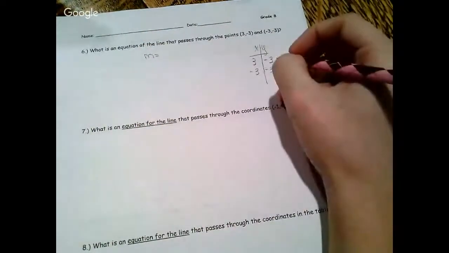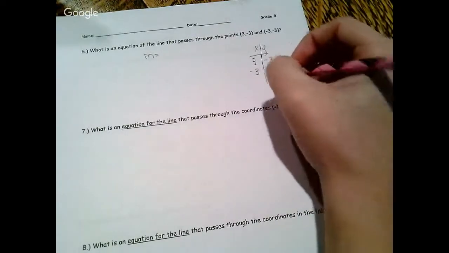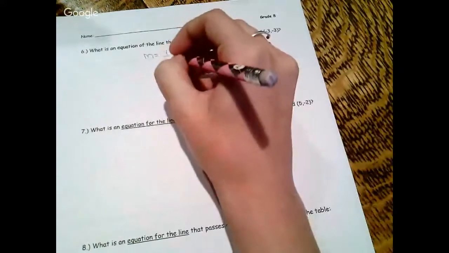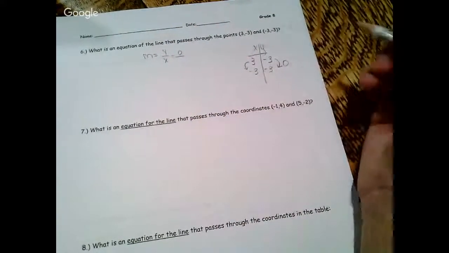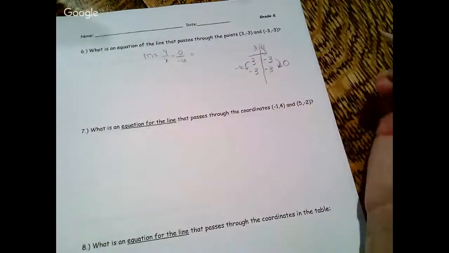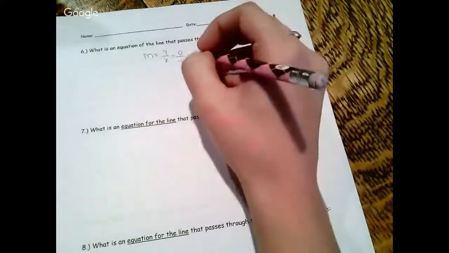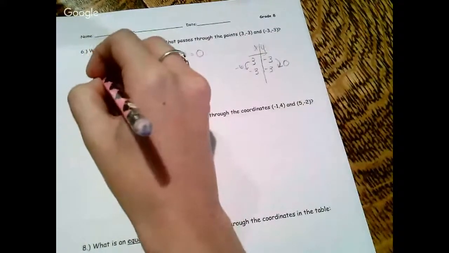So my slope is first my change in y. From -3 to -3, I'm not going anywhere, right? So my y over x is 0 over, from 3 to -3, I'm going down 6, so it's 0 over -6. Any number that's divided by 0 is always, always, always 0. So that means that our slope here is 0. I'm going to write over to the side that m equals 0.